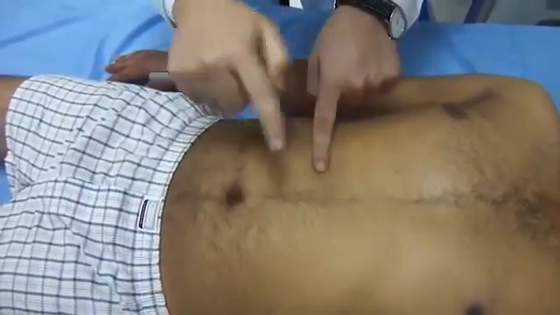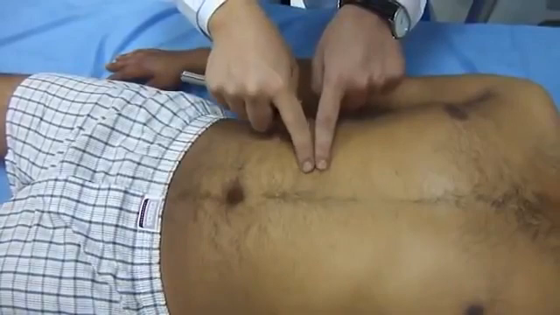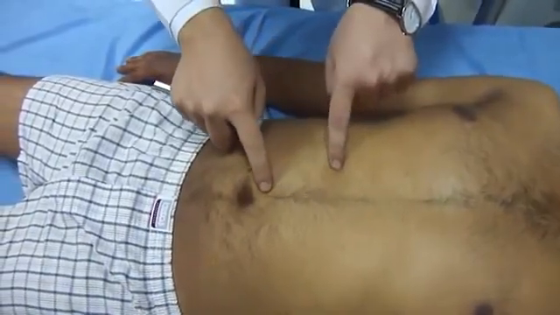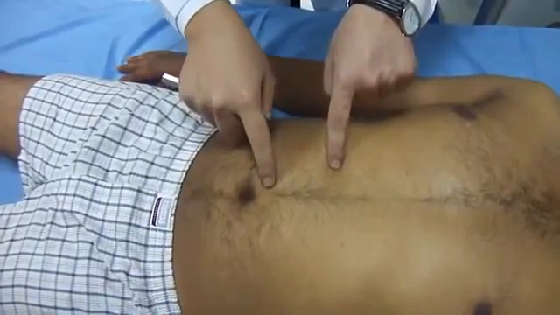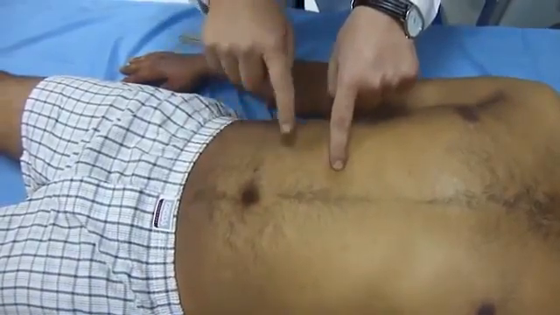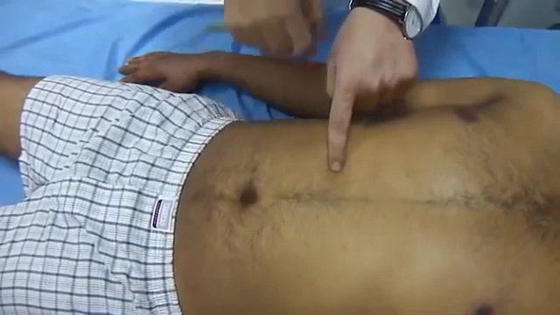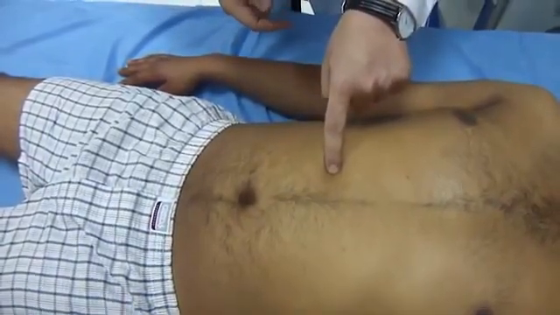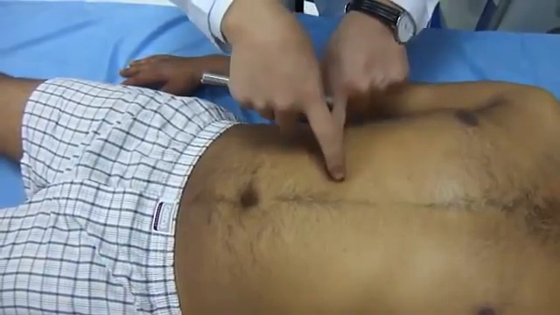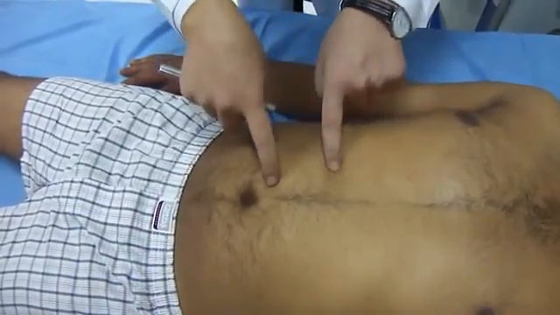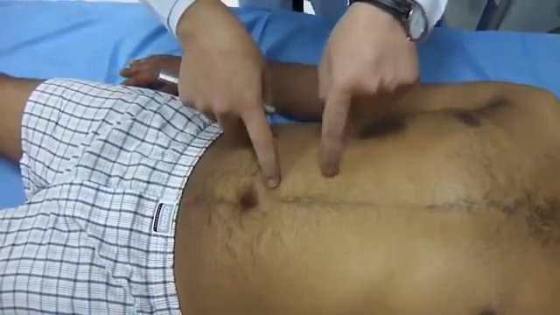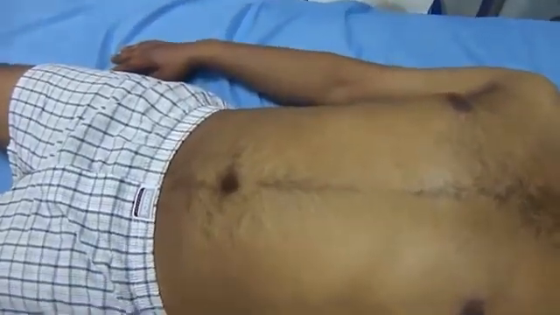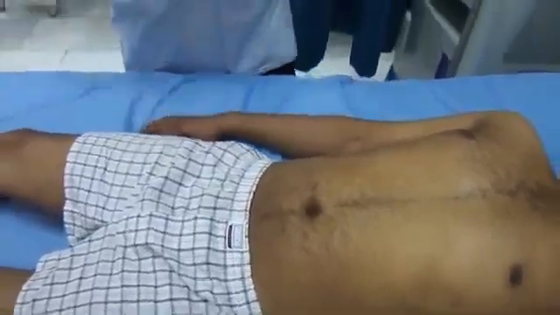But if I put my finger and then empty the vessel, and when I remove the emptying finger the vessel is not refilled, the direction of flow must be from above downward, that's to say toward the umbilicus. This is the way to ascertain the flow of blood.